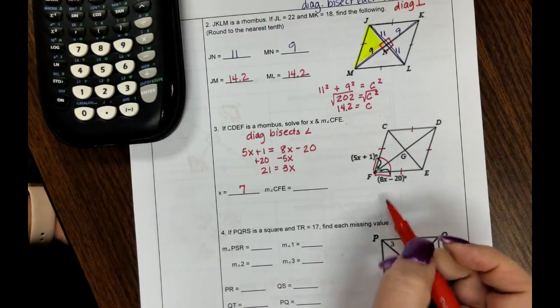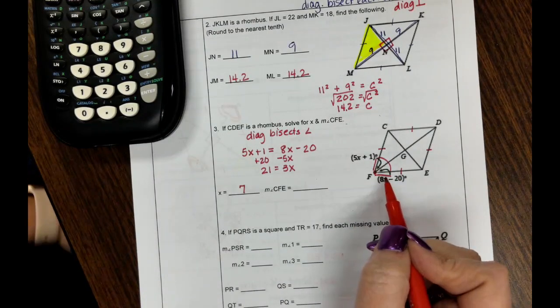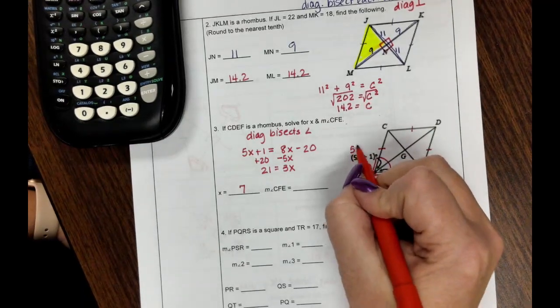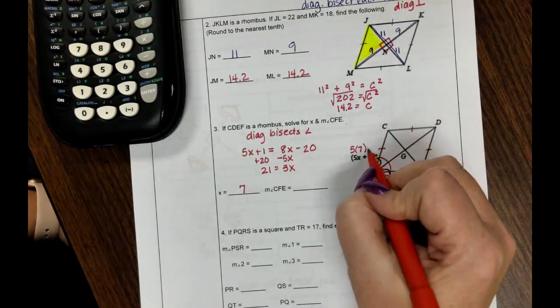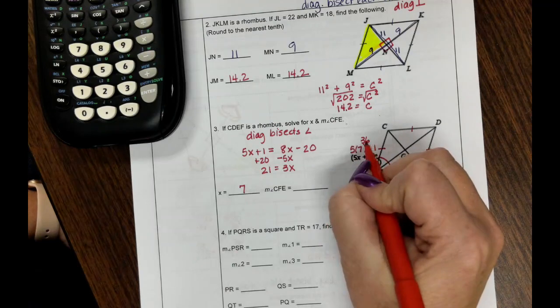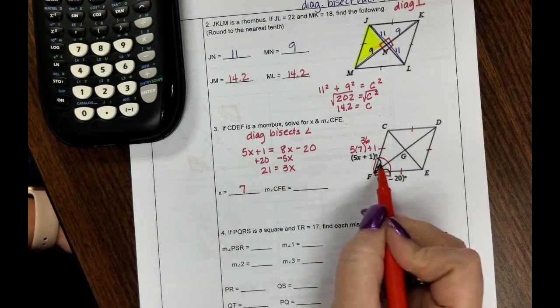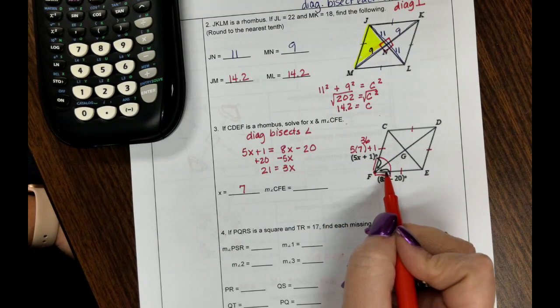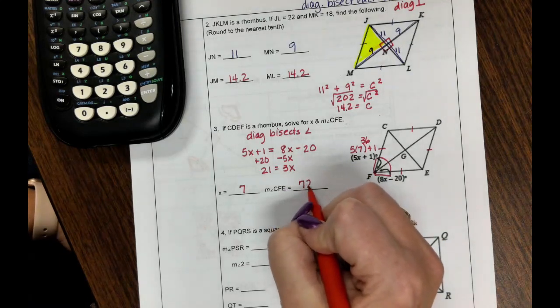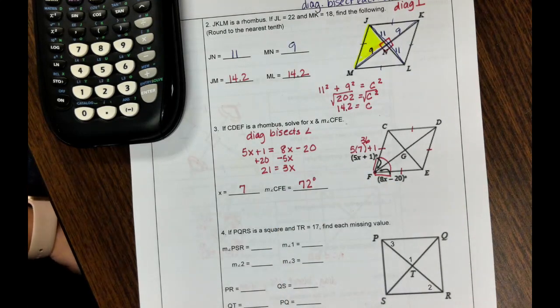So in order to find that, though, I need one of these two pieces. It doesn't matter which one you do because they're both equal to each other. 5 times 7 plus 1 is 36. This is 36, this is bisected, so this is also 36, which means the angle CFE is 72 degrees.